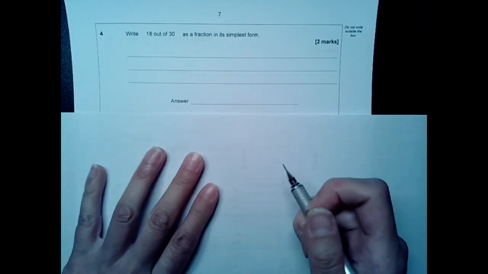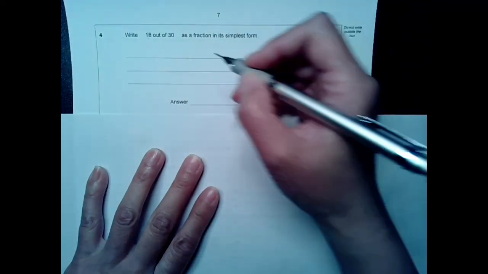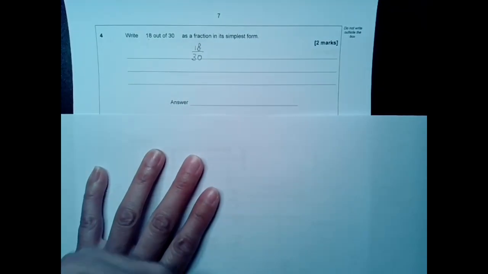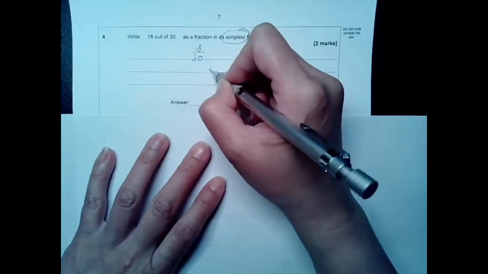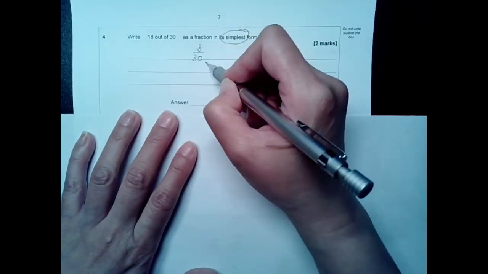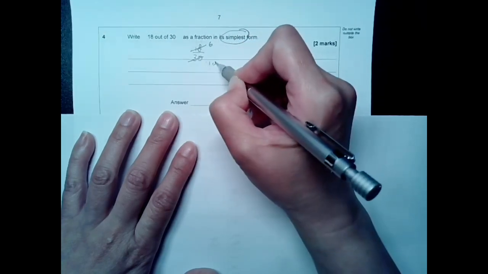Still a number question. So it's like 18 out of 30. So put it into numbers. We'll have 18 out of 30. And the question wants you to have the simplest form. So I cancel both of them. I can divide both numerator and denominator by 3. So this will be 6 and 10.